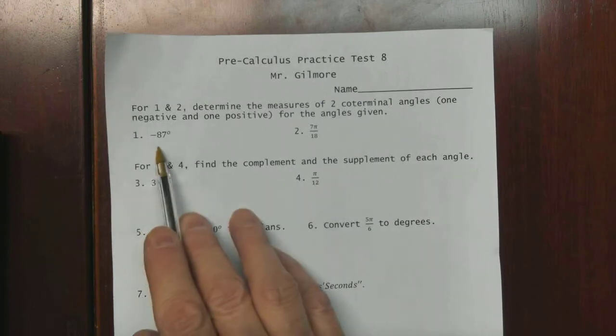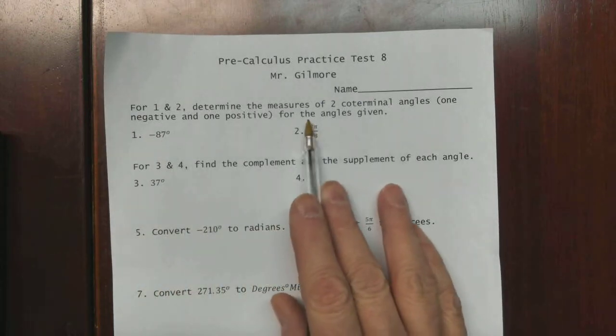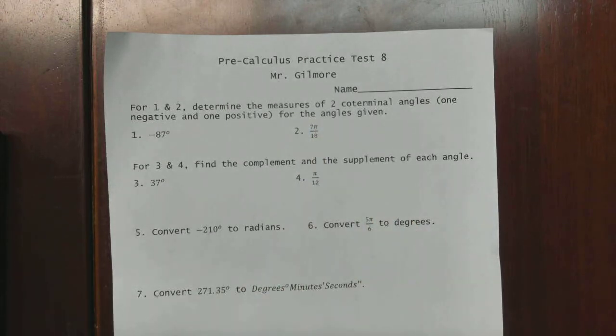Now, for 1 and 2, determine the measures of two coterminal angles, one negative and one positive, for the angles given. If it is in degrees, let's answer it in degrees. If it's in radians, let's answer it in radians, in terms of pi.